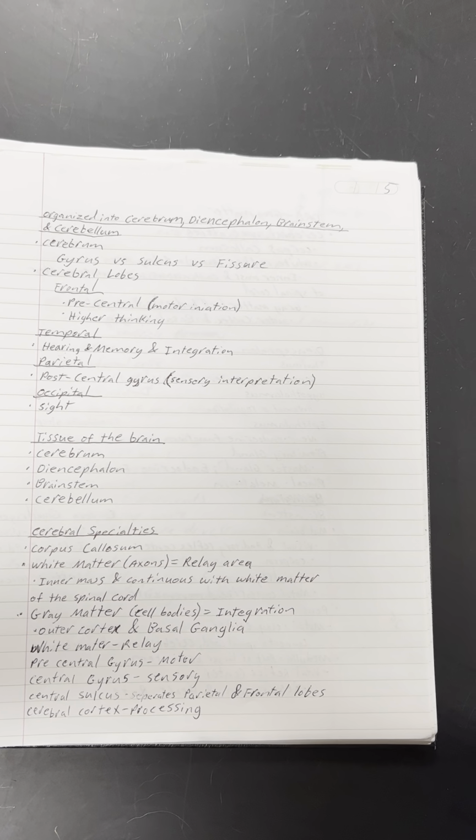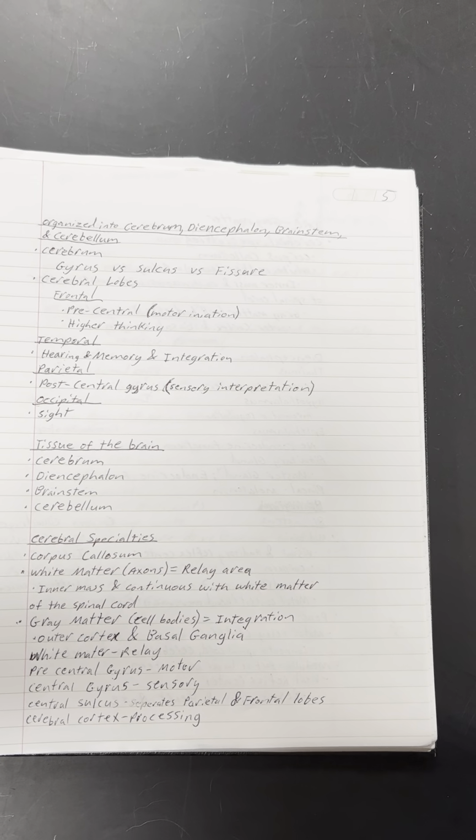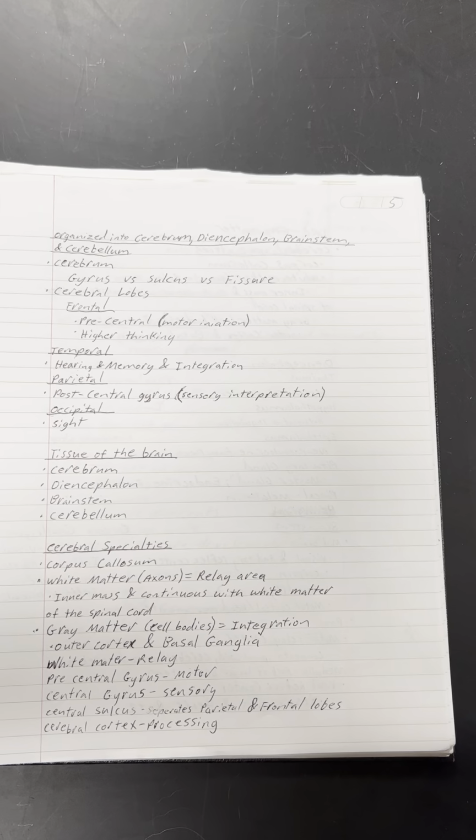Organized into cerebrum, diencephalon, brainstem, and cerebellum. Cerebrum: gyrus versus sulcus versus fissure.